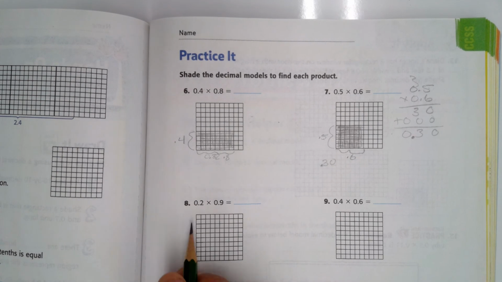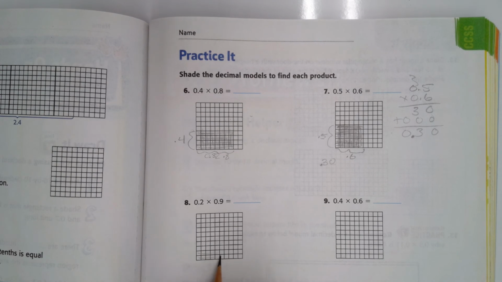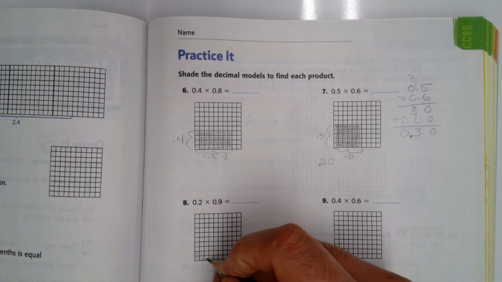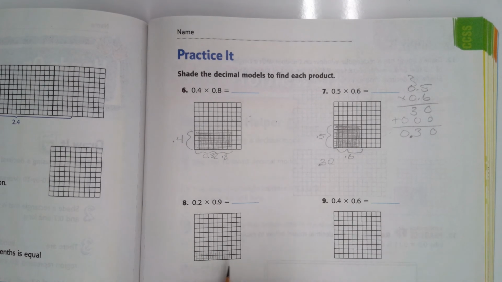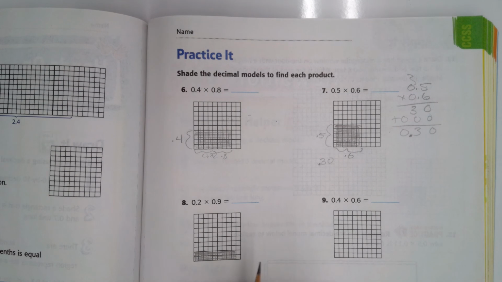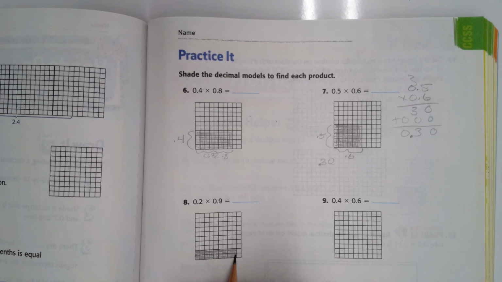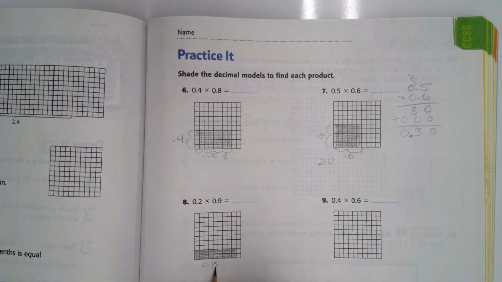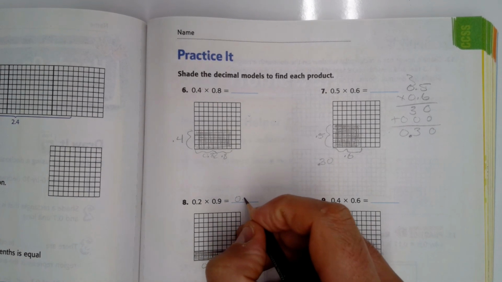So let's look at one more. I have 0.2 or 2/10 going this way and 9/10 going this way. 1, 2, 3, 4, 5, 6, 7, 8, 9. So I would fill in these squares, and it would be 2, 4, 6, 8, 10, 12, 14, 16, 18. So it would be 0.18, because remember, this is 18 hundredths, and each block is worth 1/100. So the answer would be 0.18.